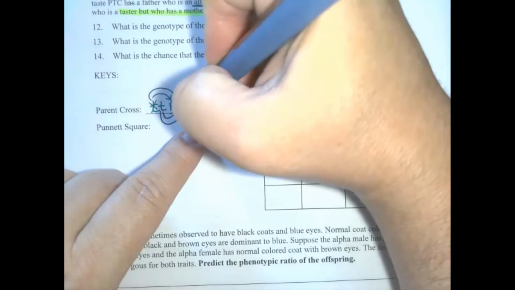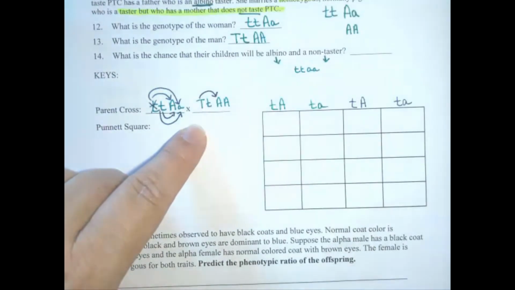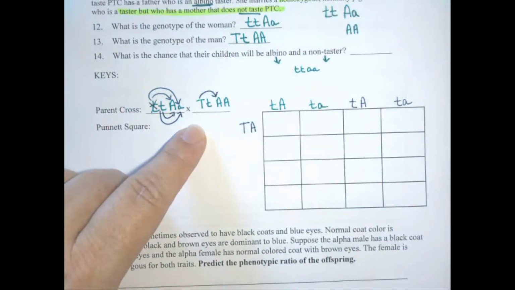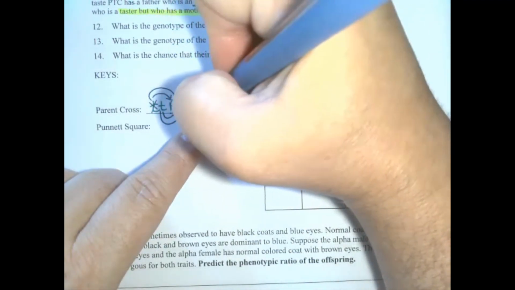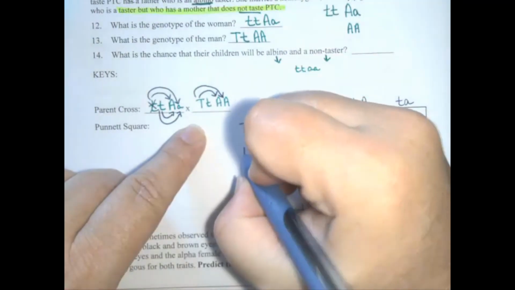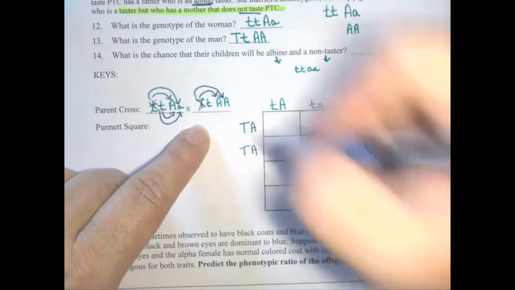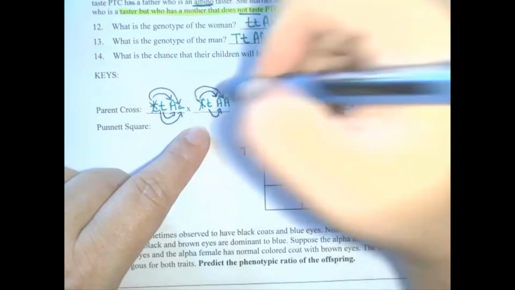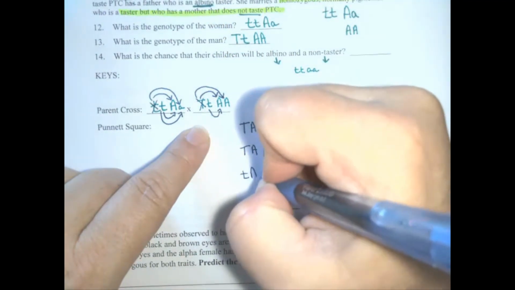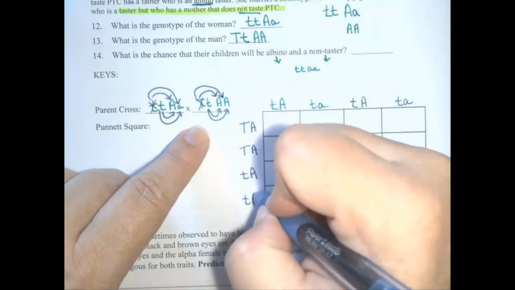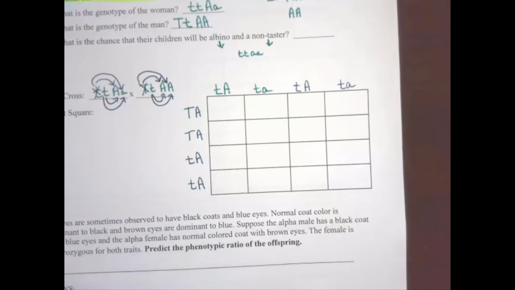So let's look at the next one. I'm going to take big T to the first big A, so big T, first big A. I'm going to take the first big T over here to the second big A. Okay, now big T is done. So I'm going to go to the little t to the big A, and little t to the second big A. Okay, so that's how you set up the Punnett square.